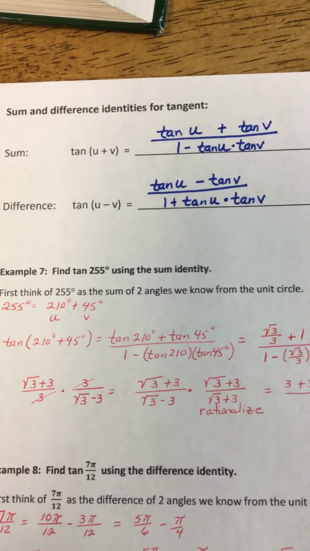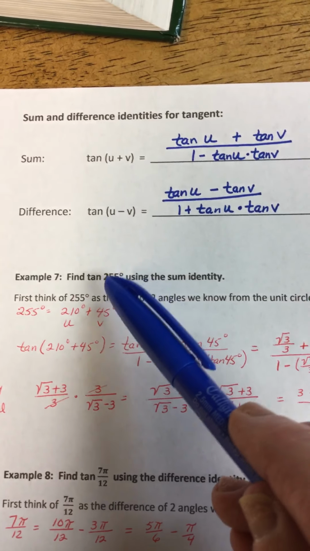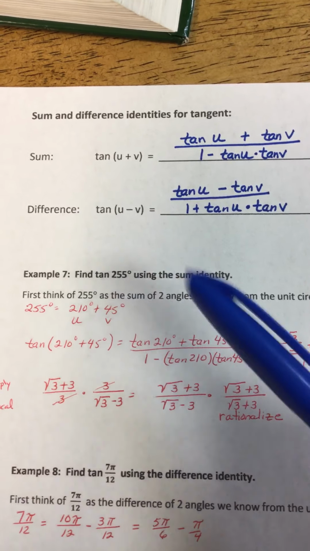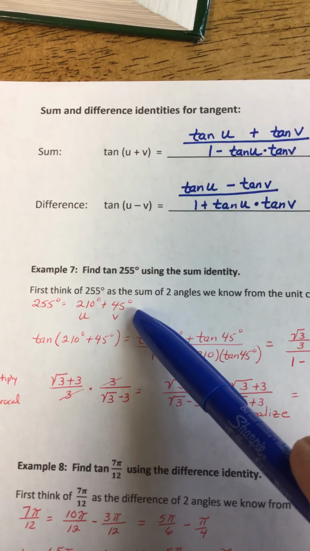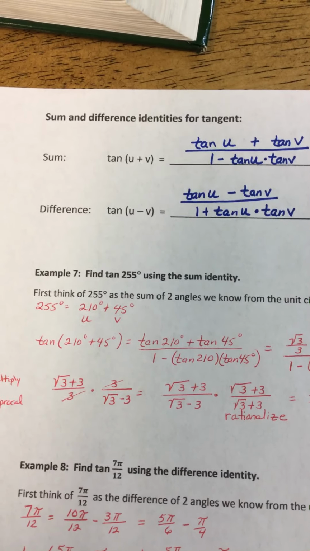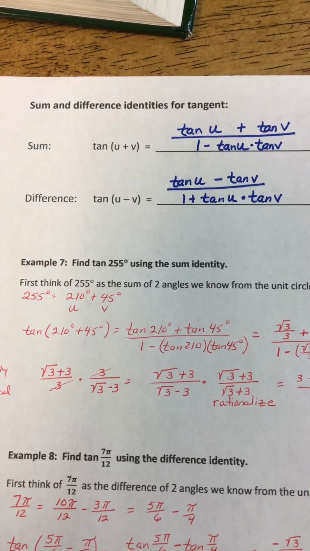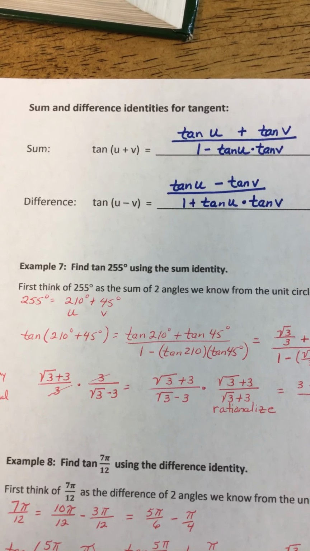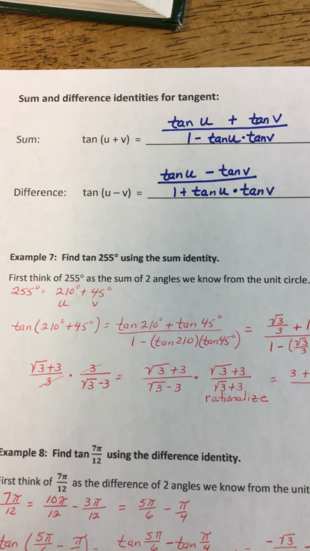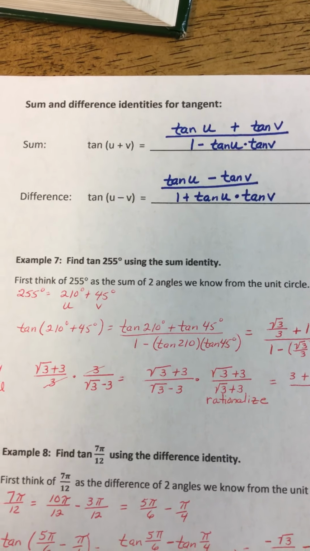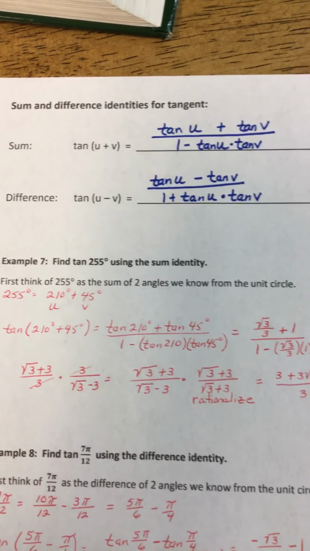So question or example 7 says find the tangent of 255 degrees. Now I'm thinking about 255 is 210 plus 45. But you could do that in different ways. I mean 120 plus 135 would be 255. So it doesn't have to be the way I'm breaking them apart. That's just how I thought of it.